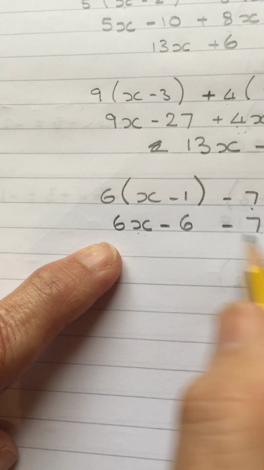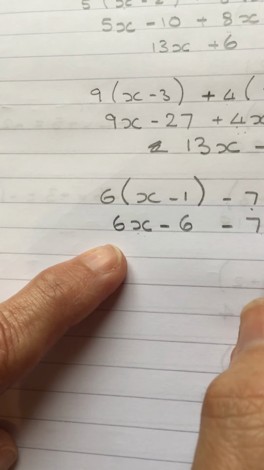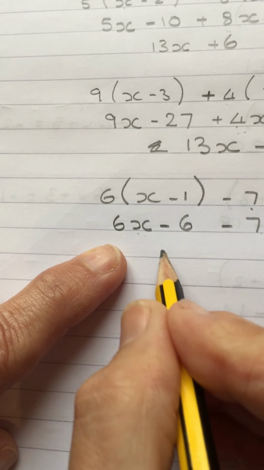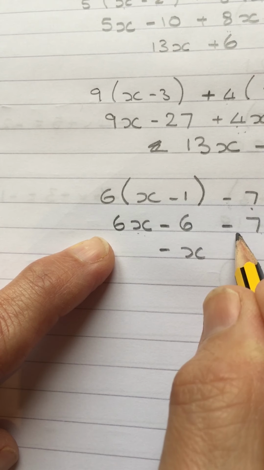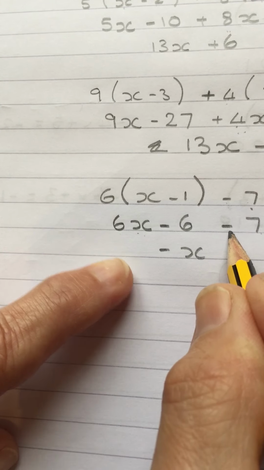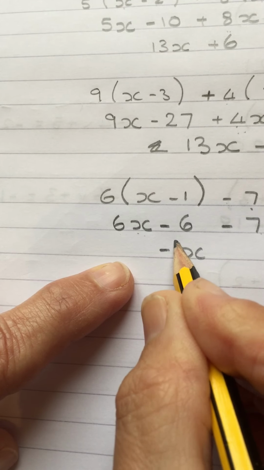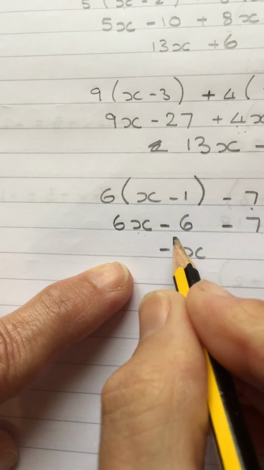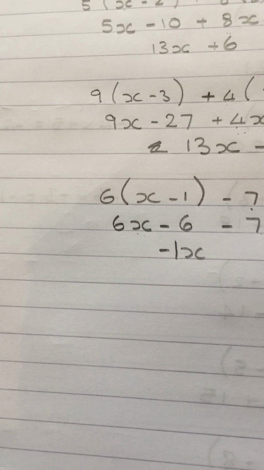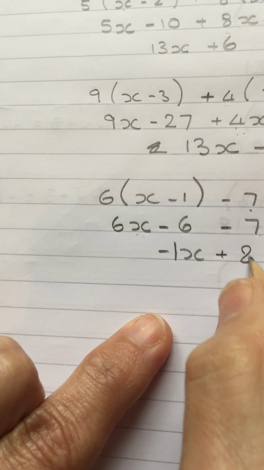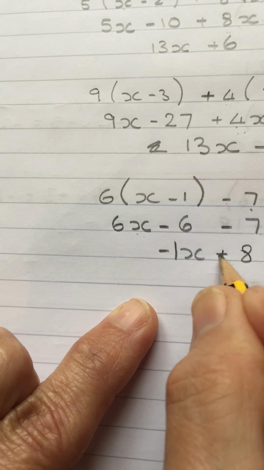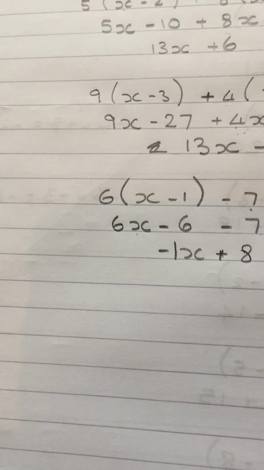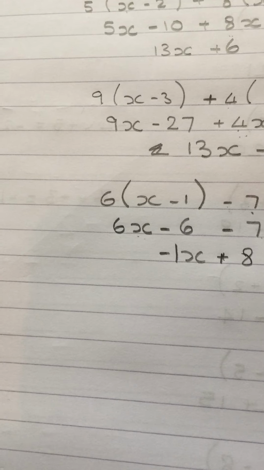Now these two are matching because they're both numbers with an x after them. So that's going to give me negative x because you're sitting on 6x and you're taking off 7, so that's going to become more negative. So it's going to be minus x, or minus 1x if you want to see it like that. And then we've got minus 6 plus 14. That's going to give us positive 8 because we're sitting on minus 6 and we're adding on 14. Okay, now that's how they work.